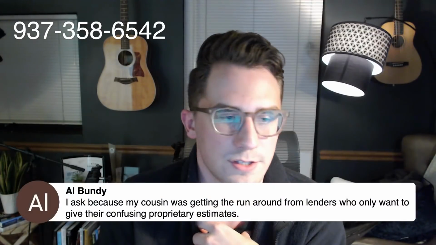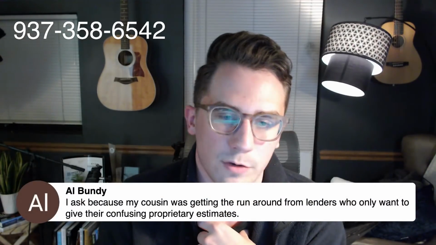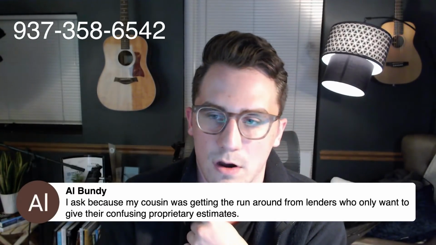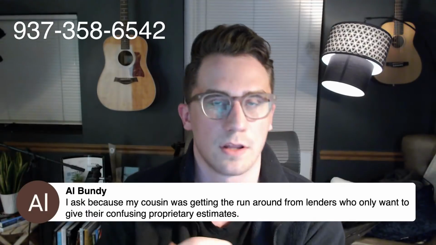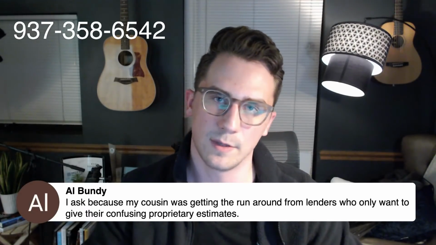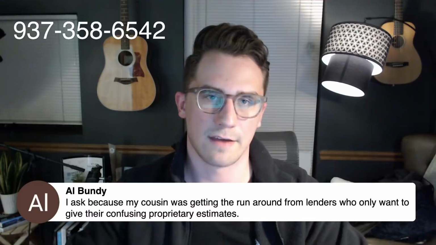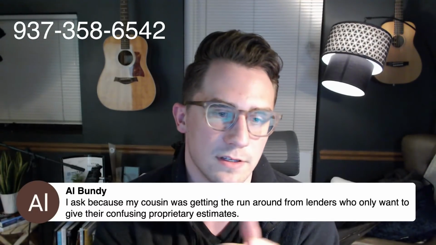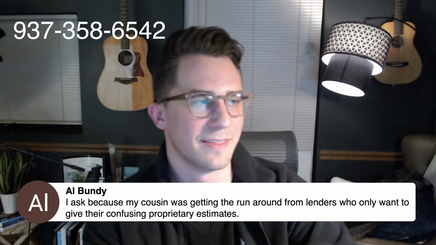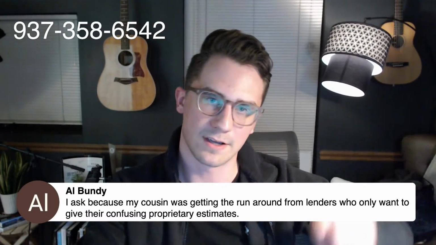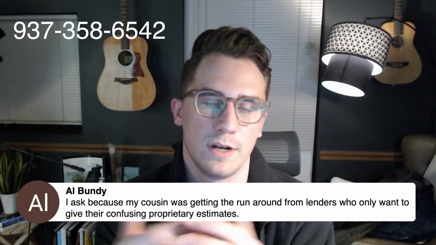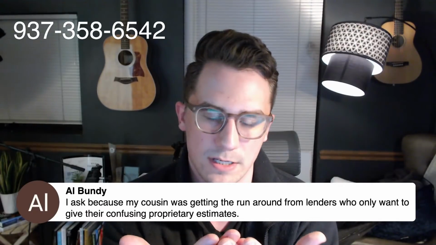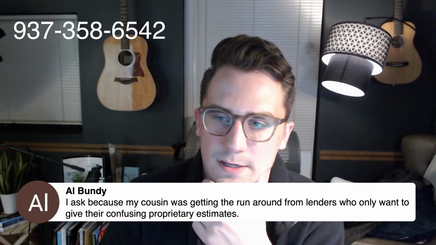Oh yeah, and you brought up a good point. You said, I asked because my cousin was getting the runaround from lenders who only want to give their confusing proprietary estimates. And that can be one of the hard things about comparing loan offers: they can be on different documents, and every lender tends to have different looking documents. It can be difficult to compare when this monthly payment's over here and this one's over here and this cost is here and this one's up there. Loan estimates are a document that everybody uses, and you can compare those side by side.